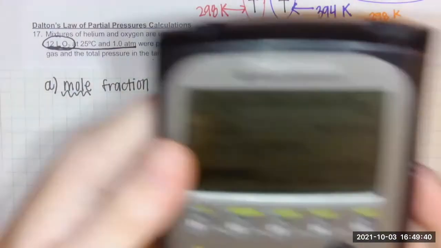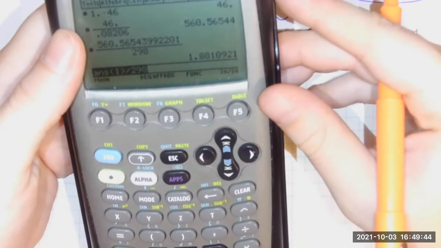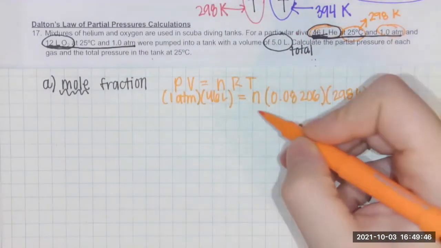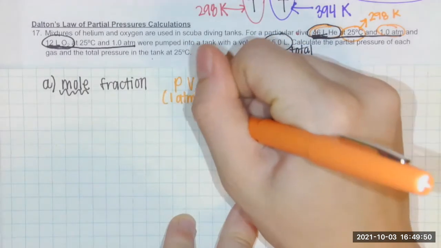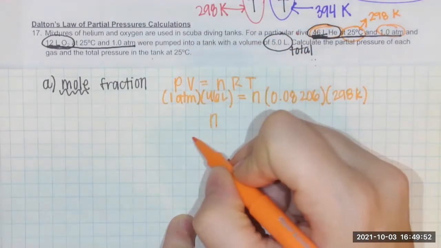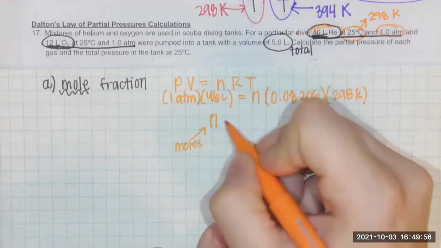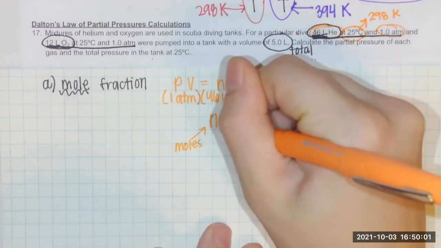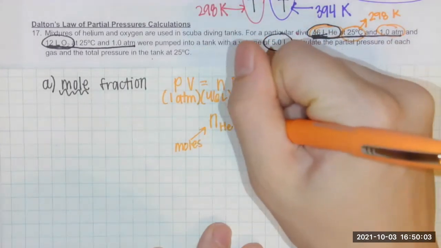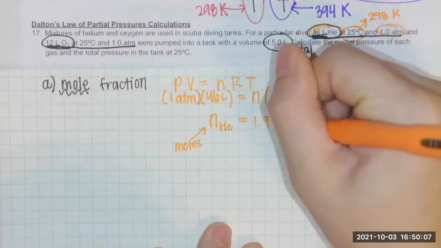And for this, I just punched it in really quickly. I'm getting 1.88 for my number of moles. I'm just going to round that. So the number of moles of helium is 1.9.